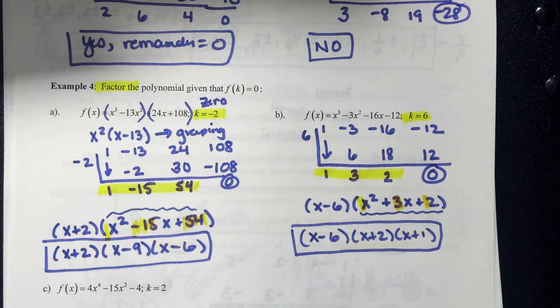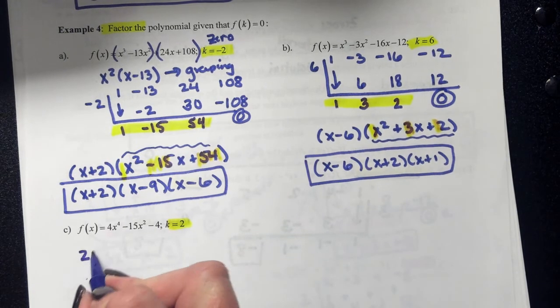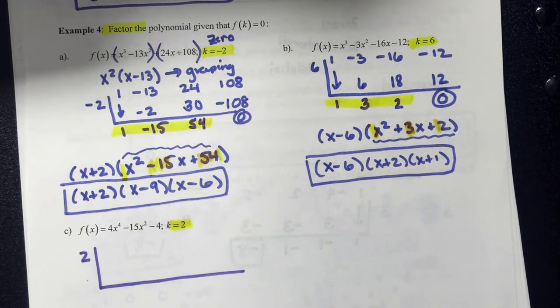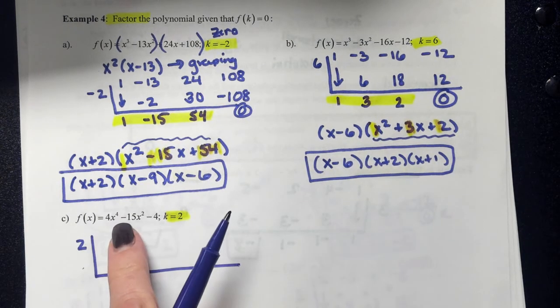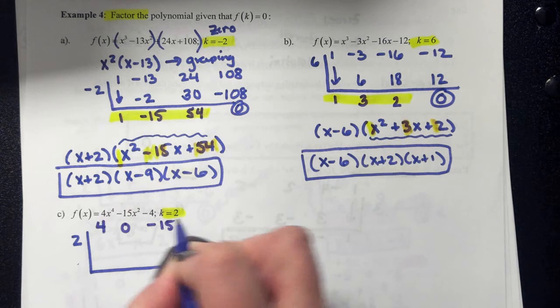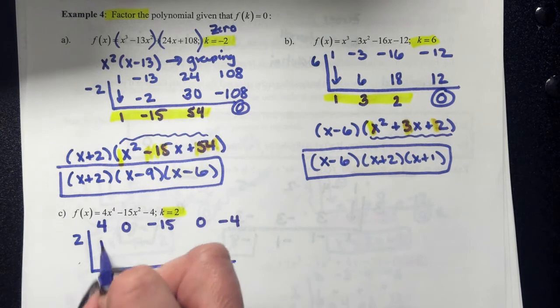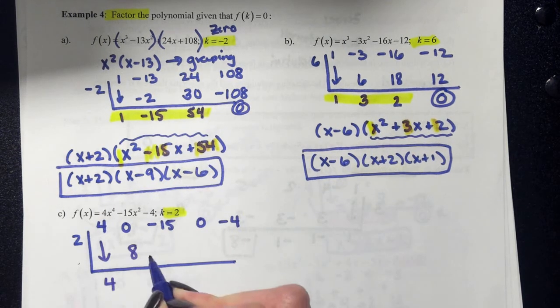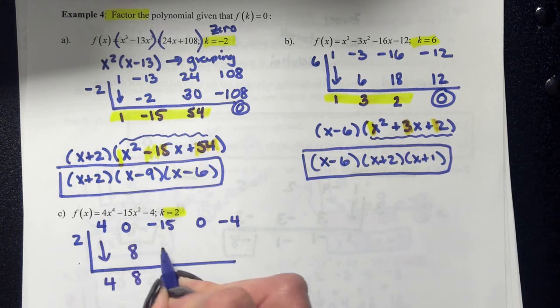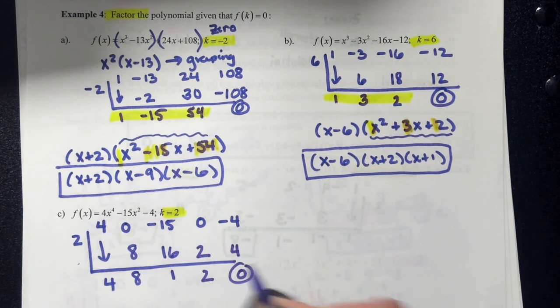So let's take a look at C. Again, they're giving me my zero of 2, so I'm going to put my 2 on the outside. Now be careful, in this particular case, you are going to have to put some placeholders. My first coefficient is a 4. I've got a 0, negative 15, 0, negative 4. Bring down my 4. 2 times 4 is 8. 0 plus 8 is 8. 2 times 8 is 16. Negative 15 plus 16 is 1. 2 times 1 is 2. 0 plus 2 is 2. 2 times 2 is 4, and there's that remainder of 0.